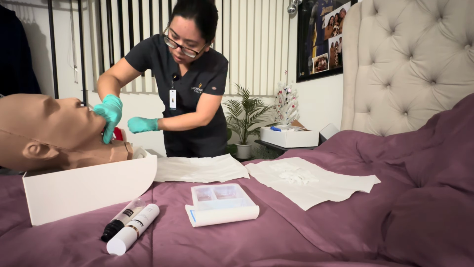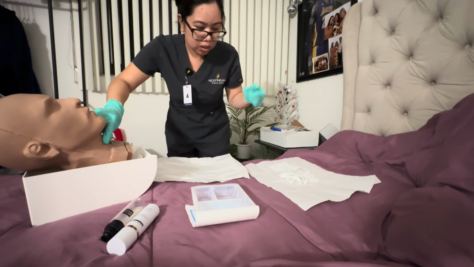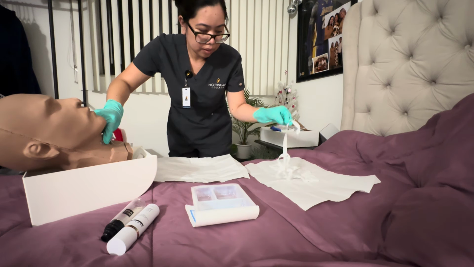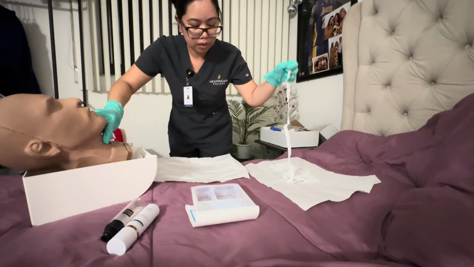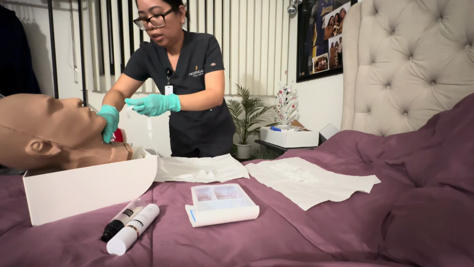okay, and then you're gonna discard it, and then you have to get the new tie. So we're gonna get the new tie.